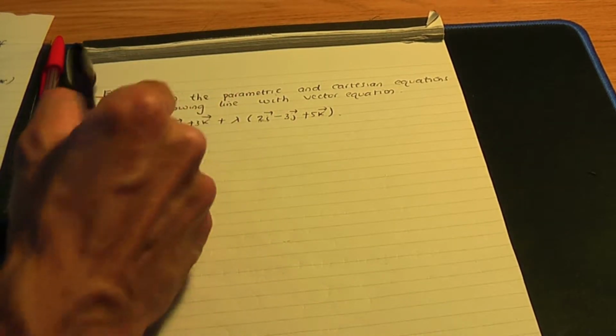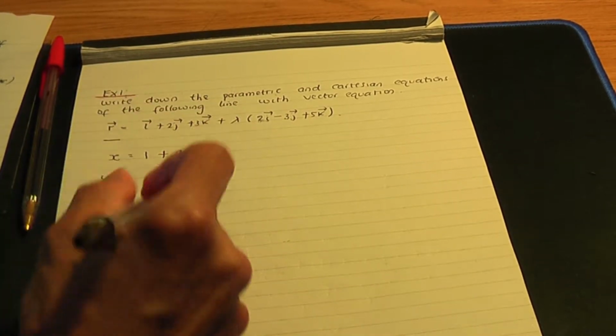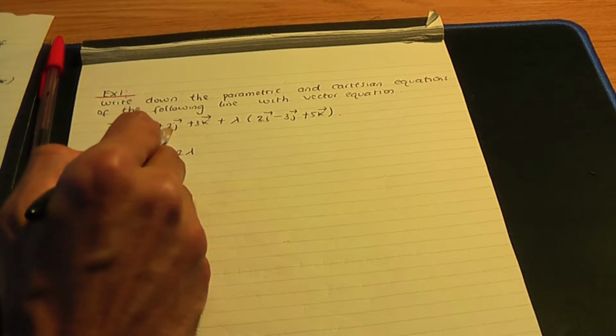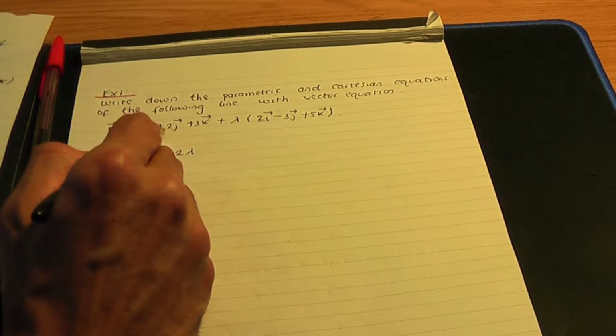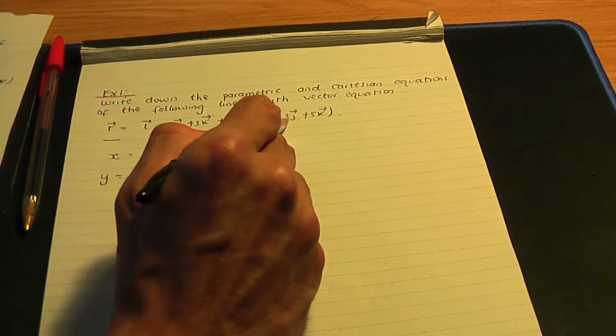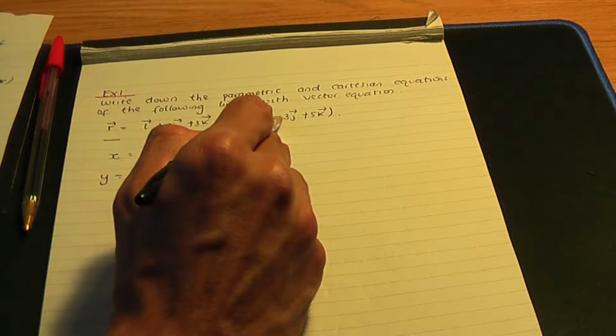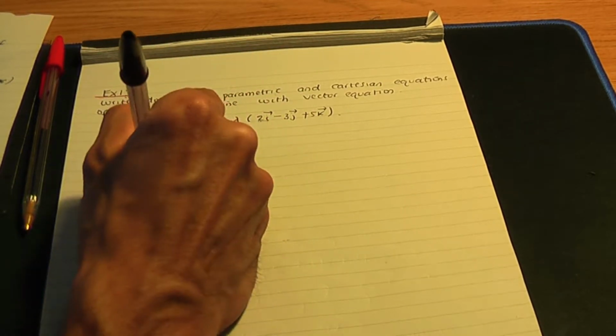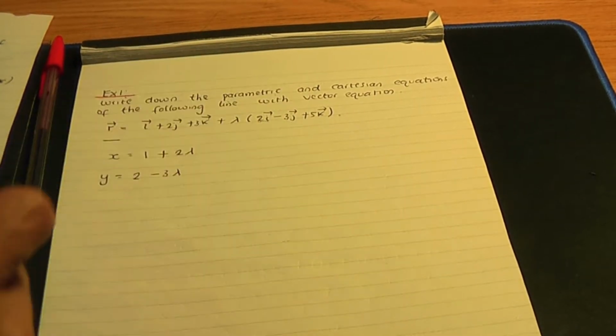The equation for y is equal to, firstly, the coefficient of the unit vector j in your fixed point vector, which is 2, and the coefficient of j in the direction vector is minus 3, so it's 2 minus 3 lambda.